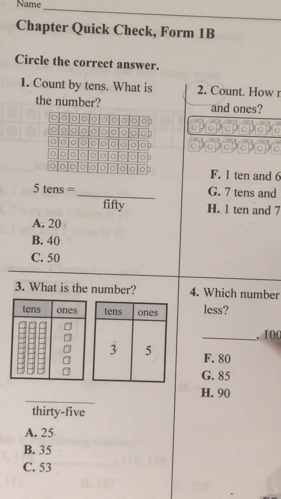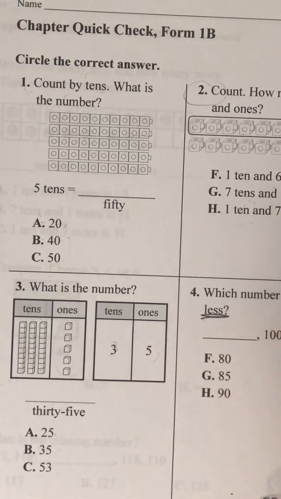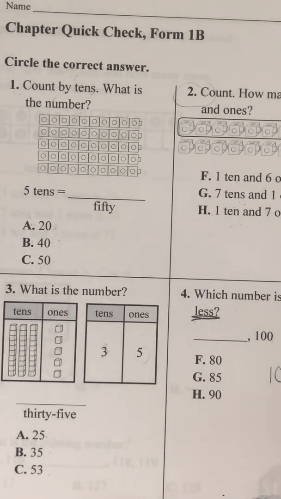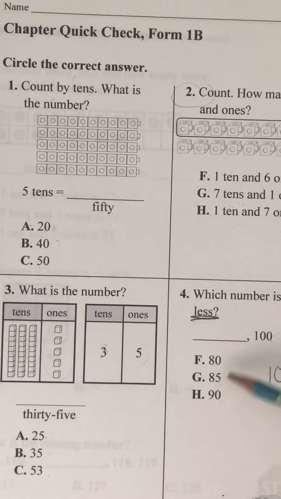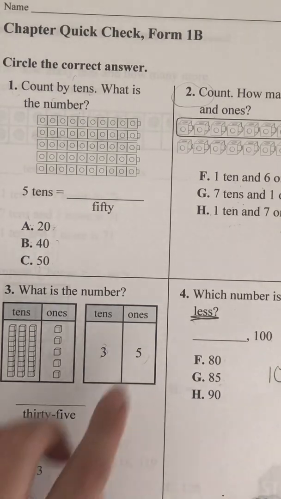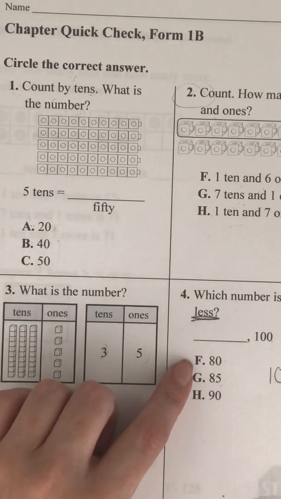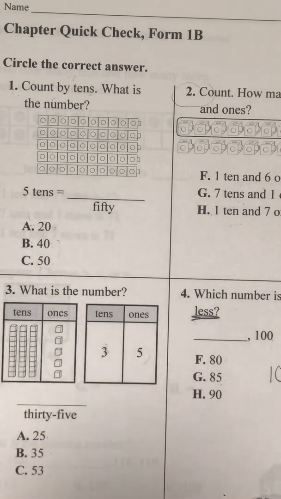Okay, number 4 says, which number is 10 less? Remember, less means take away. So what is 10 less than 100? We could look at that like 100 minus 10. What's that number? What number is 10 less? 80, 85, or 90? So for number 4, your answer is either going to be F, G, or H.